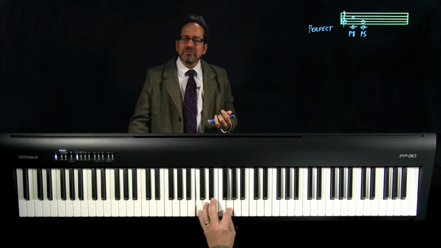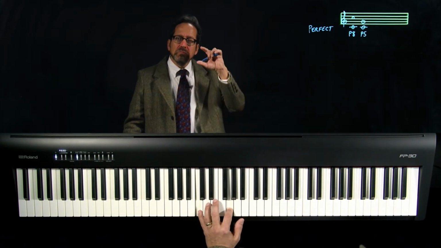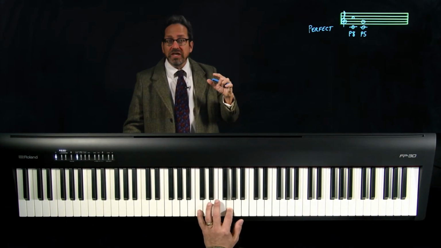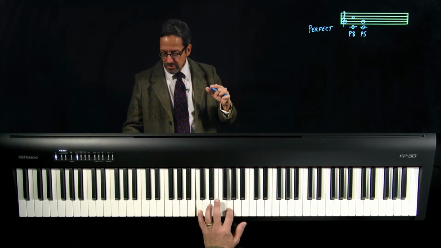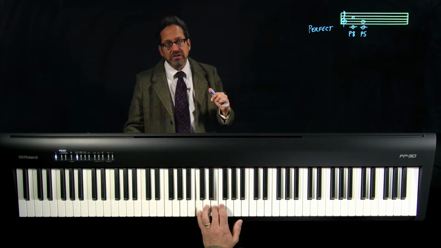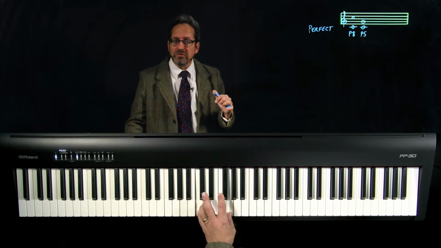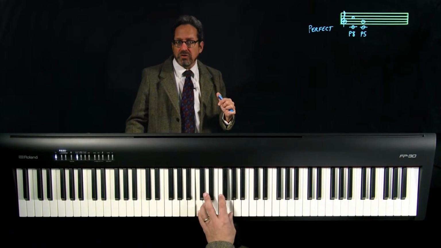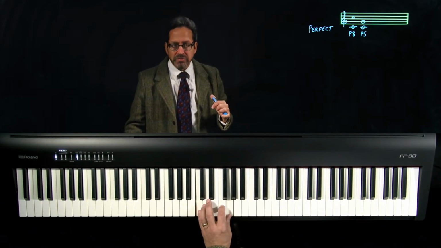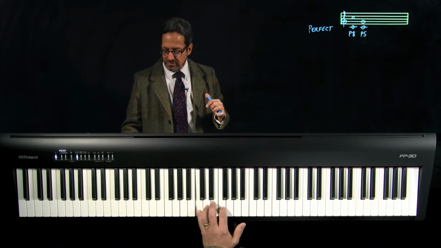When we name an interval according to its size, we always count both of the notes that are part of that interval. So if we're playing a perfect fifth, we can hear as we go up the scale, we have 1, 2, 3, 4, 5. Those two tones, the highest and lowest tones, which we call boundary tones, outline the size of the interval. A perfect fifth, and then we also have the perfect fourth.